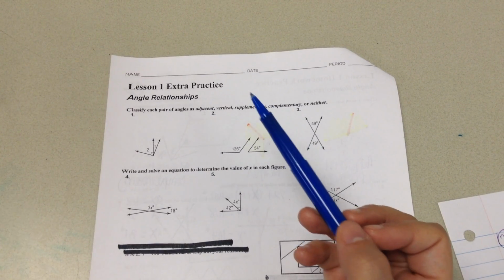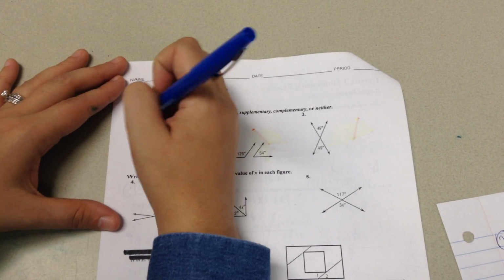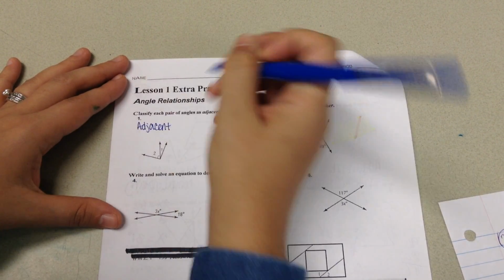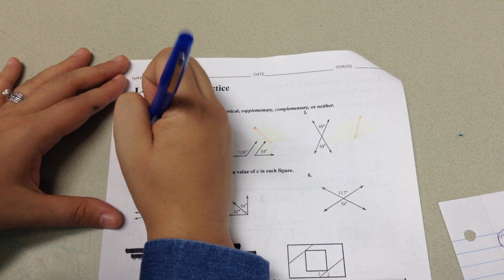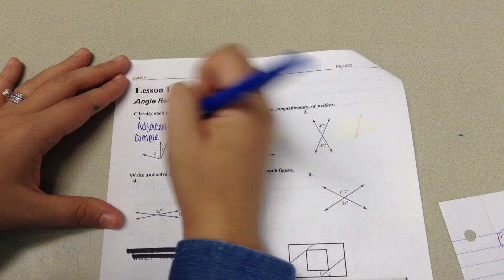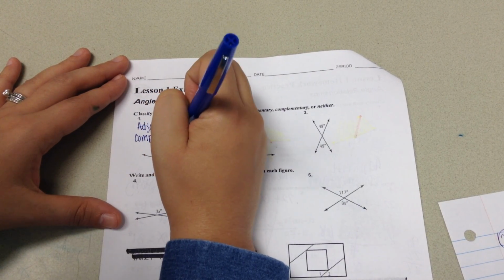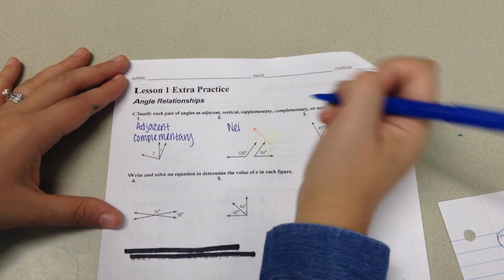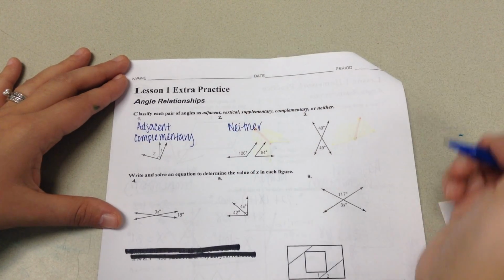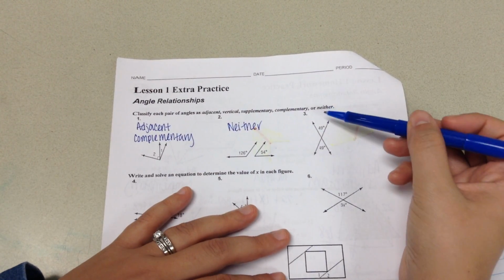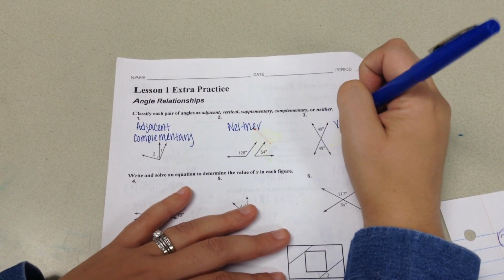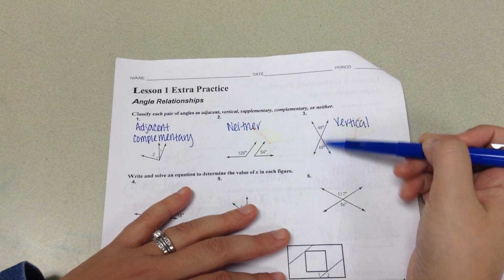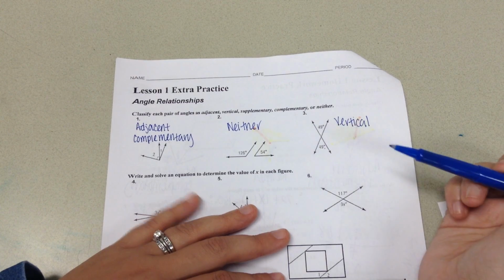Okay. So for number 1, this is actually 2 of them. This is adjacent, and it's complementary. Okay. For number 2, it's neither. Okay. For number 3, this is vertical, because they intersect, and see how they are across from each other and they're the same. This is 49, this is 49.